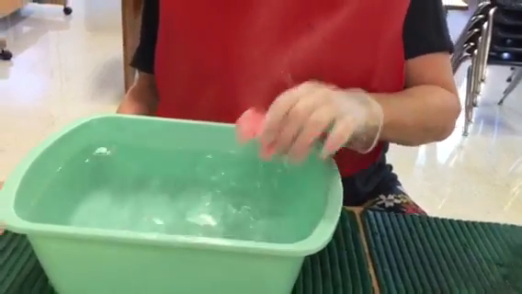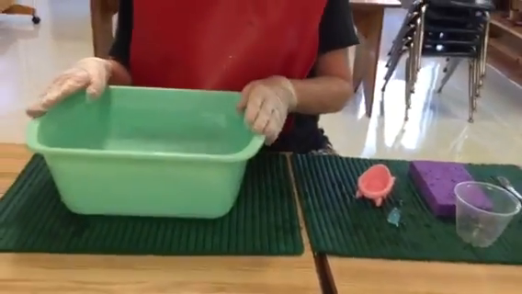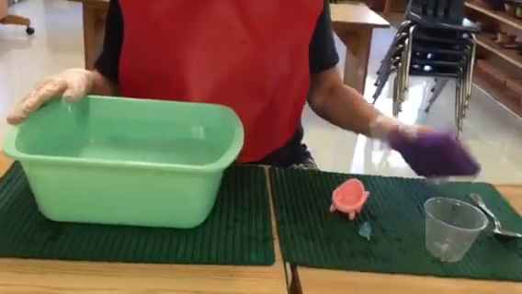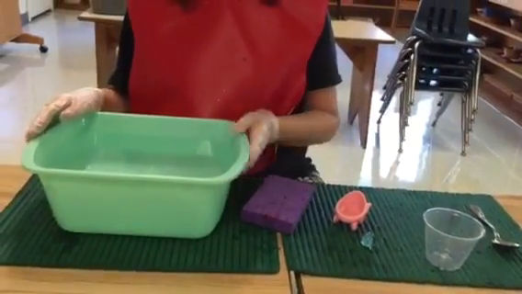So this is a fun, simple science that you could do. And of course, kids always love to play in water. And again, have your sponge out so you can clean up any mess.